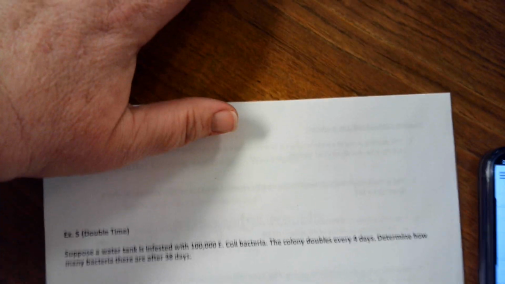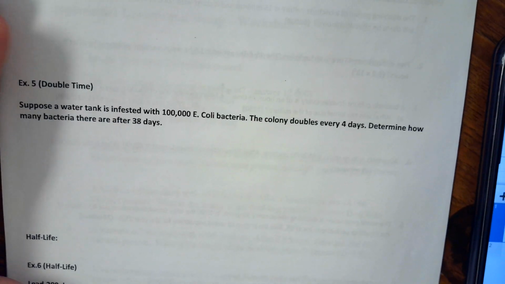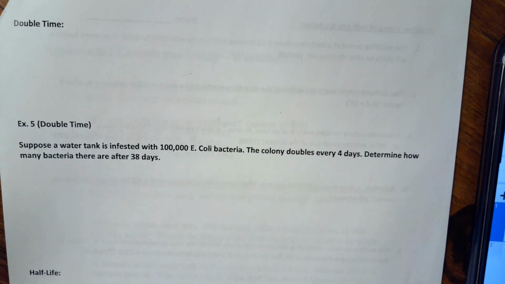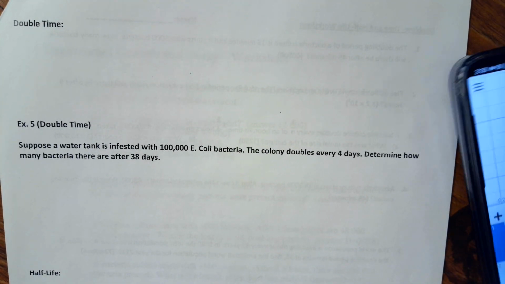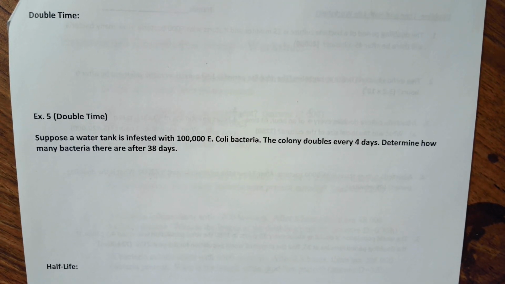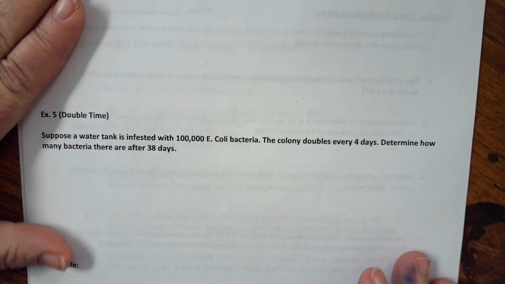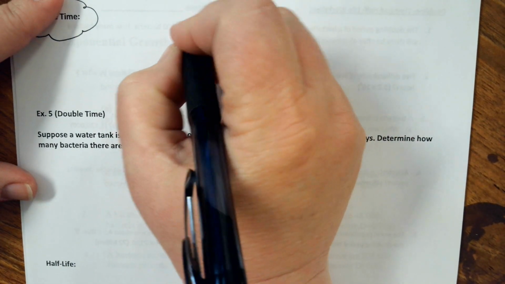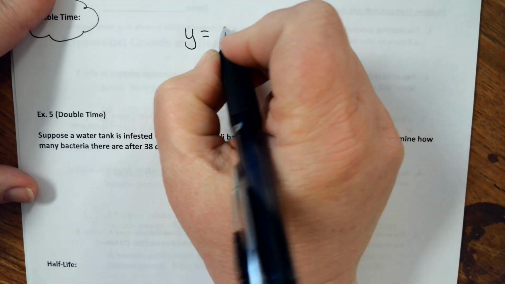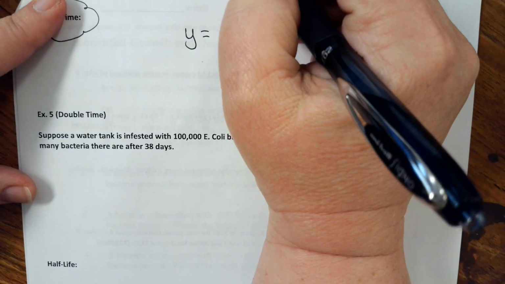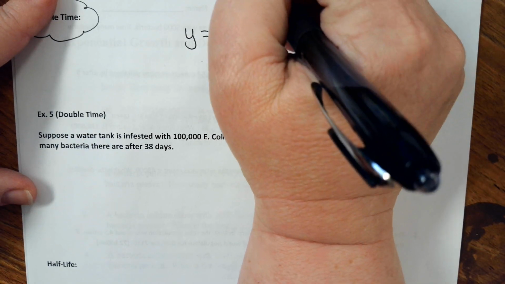All right, now for our last two examples, double time and half-life. Double time is just like it sounds. If you're doubling something, what are you doing? Right, you're multiplying by 2. Since it's always going to be doubled, your base is always going to be a 2. So you're going to have A times 2 raised to the n over t.